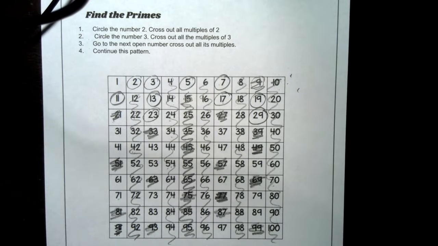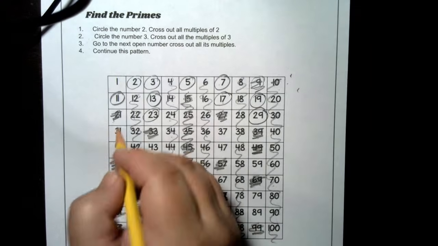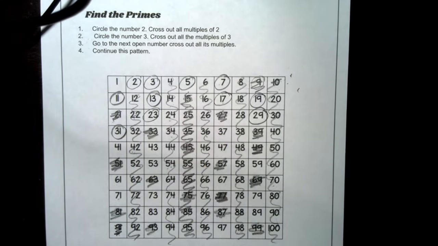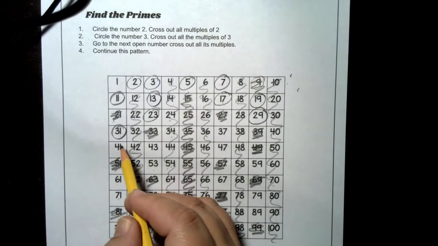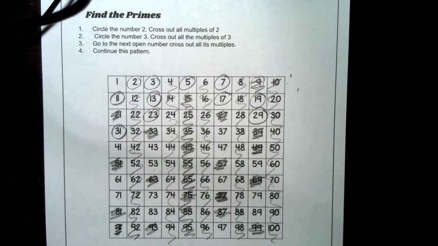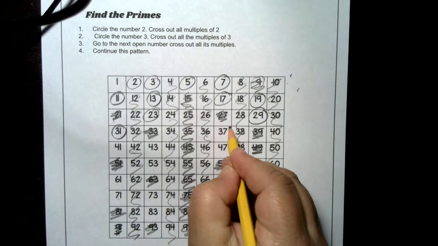Next number, 29. 29 times 2 is 58, which we'll already have. 29 times 3 is 87, which we already crossed out, and that would be it for 29. 31 times 2 is 62. 31 times 3 is 93, so we are done with that.